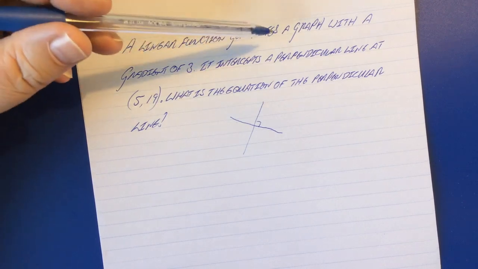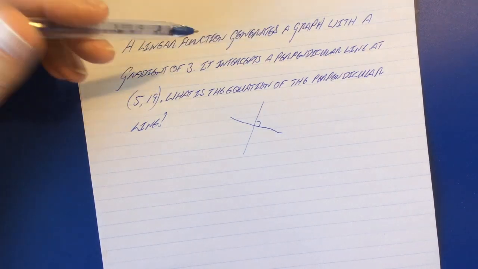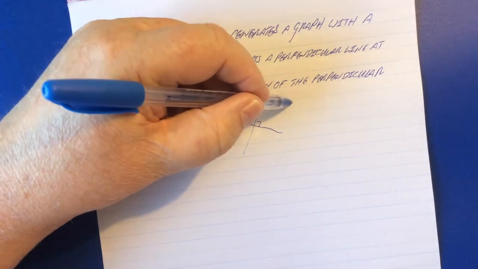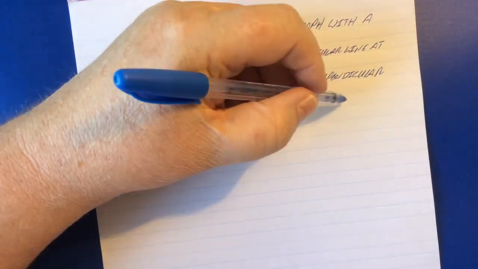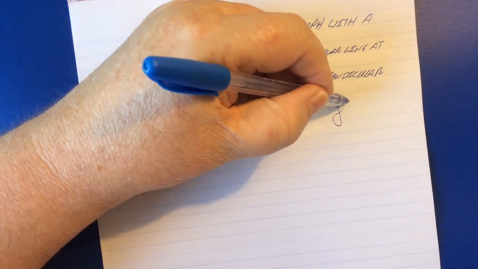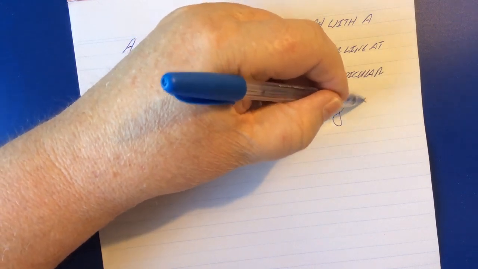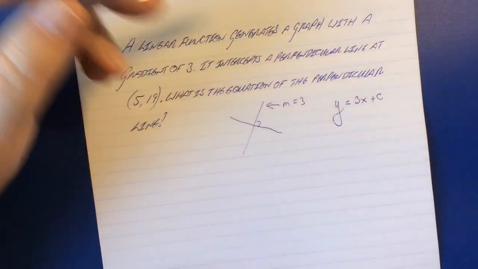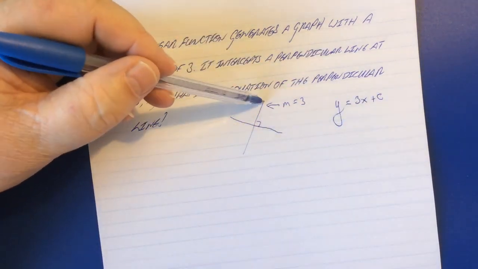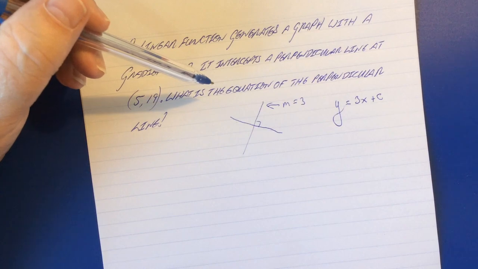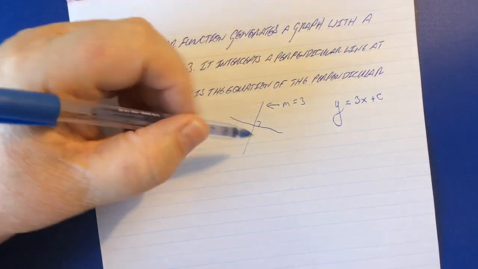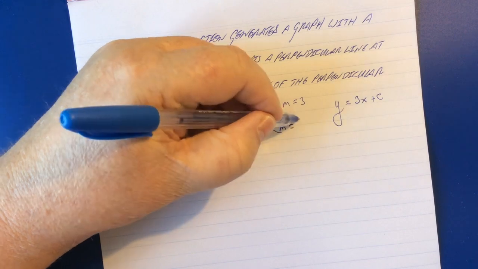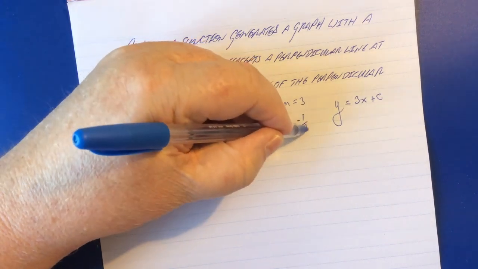A linear function generates a graph with a gradient of 3. Well, let's say that it's this graph, and m is equal to 3. So the equation of this graph will be y equals 3x plus something. That could still be a negative number, but that is the gradient of 3. The perpendicular line, which is this one, will have a gradient of negative 1 over 3.